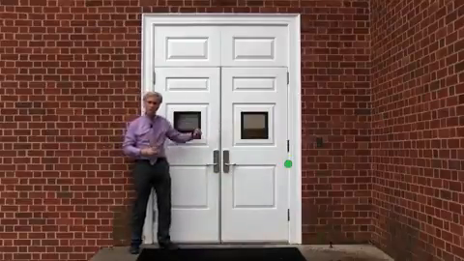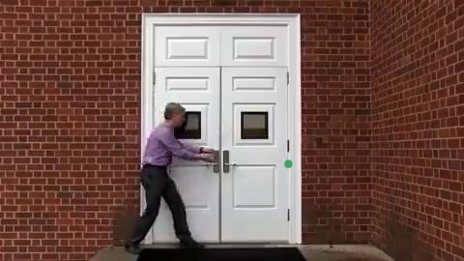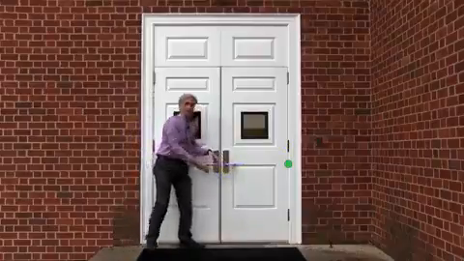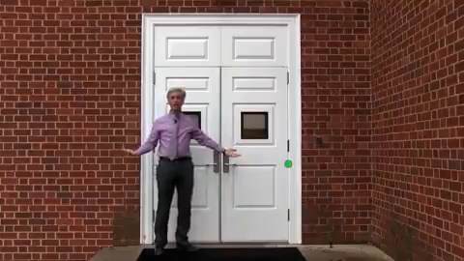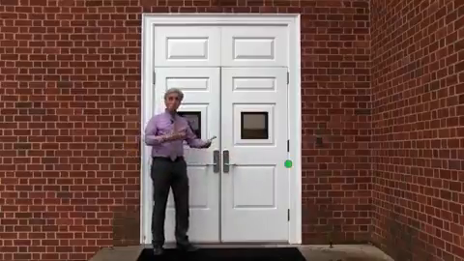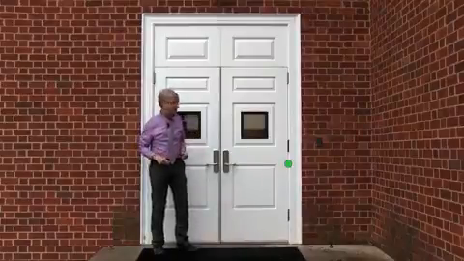Instead of pushing toward the center of rotation, let me pull away from the center of rotation. Also, no luck. Doesn't do anything. So we see that pushing toward or away from the center of rotation is unsuccessful. How about pushing on the center of rotation?